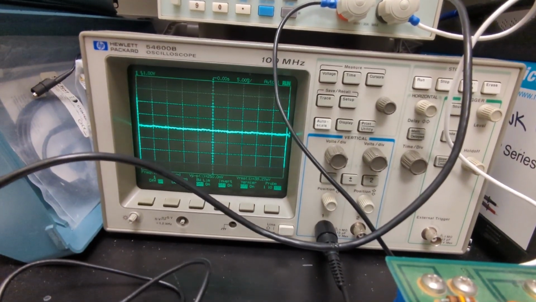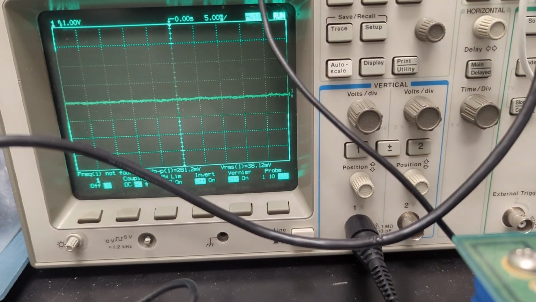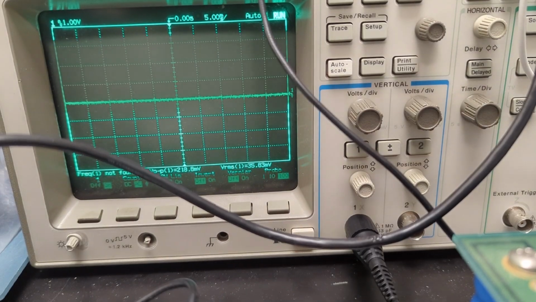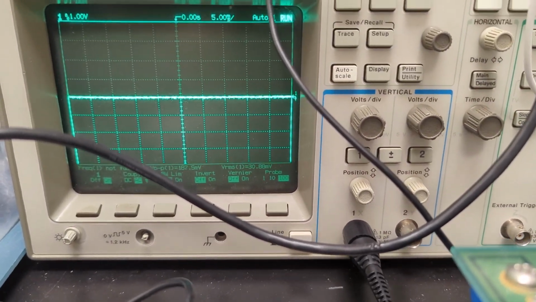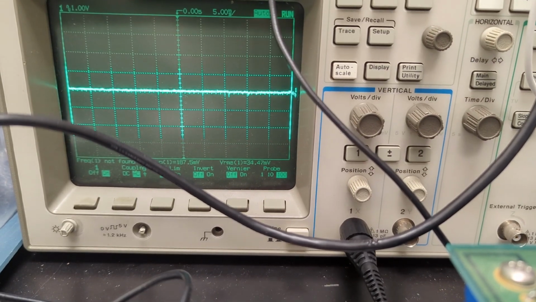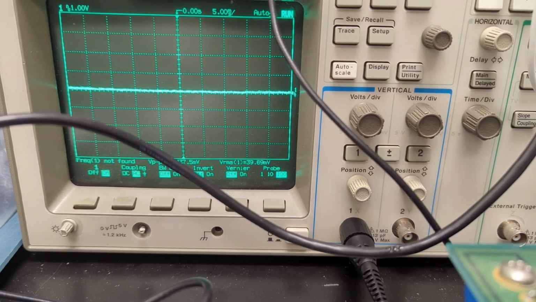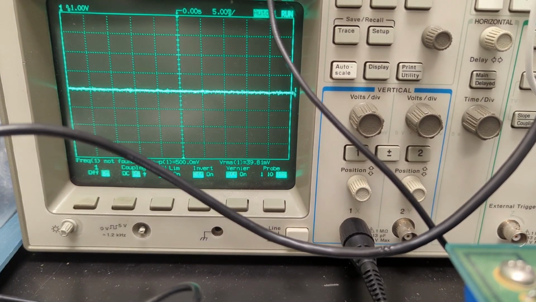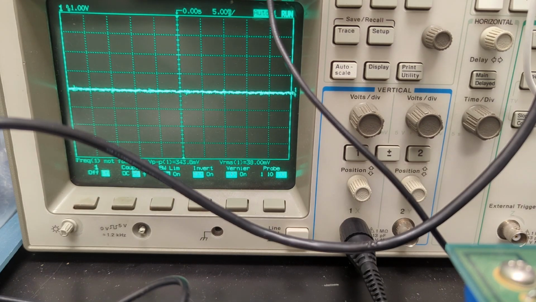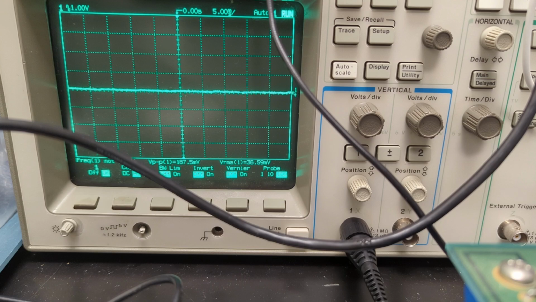The scope is currently AC coupled. Alright, we're at about 1 volt per division. So let's check each of these caps. We're going to measure across each of these caps and just make sure we got no ripple. That'll verify that each of these caps is good, and we can move on to the next step. Alright, so this is the positive 100 volt filter cap, and that's 1 volt per division. That looks nice and smooth.